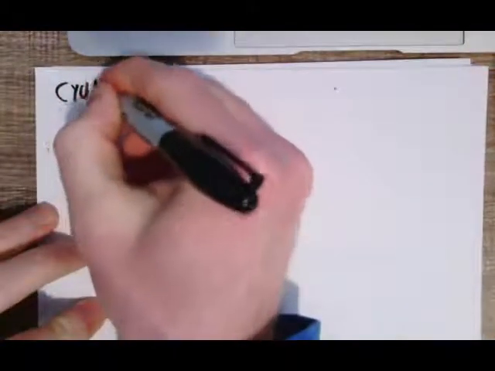Last CYU. This one we're going to multiply by conjugates. CYU number 4.